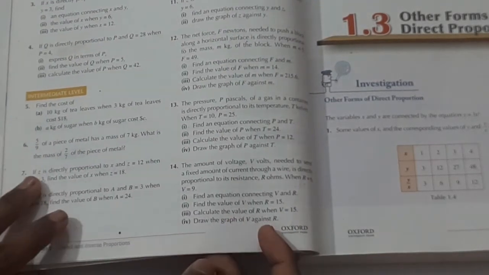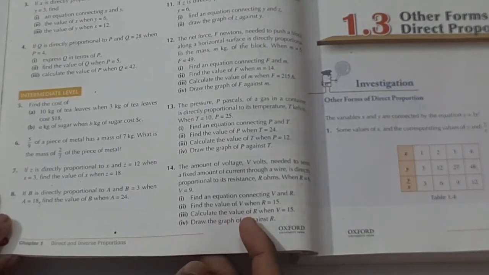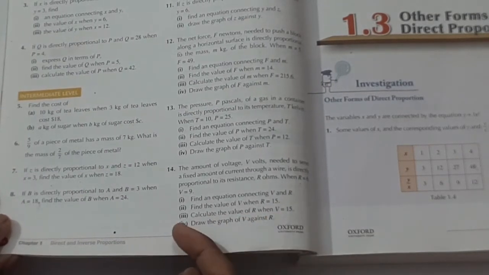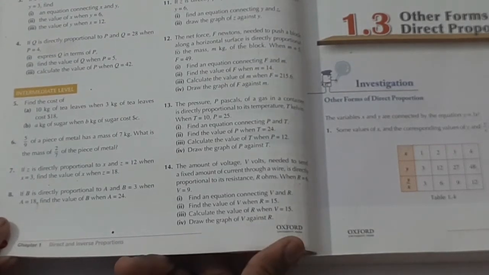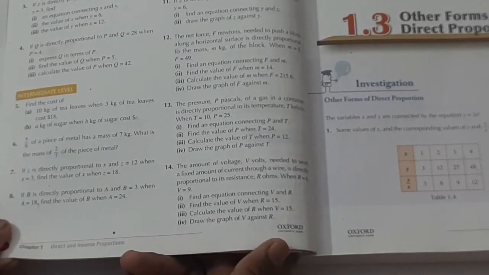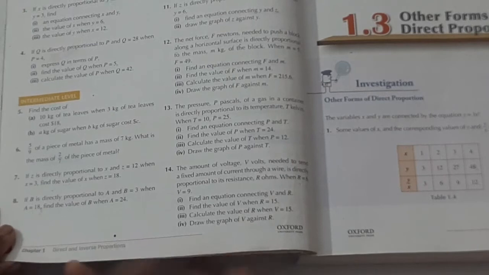Okay, so this question has 4 parts. First part is find an equation connecting V and R. Second part is find the value of V when R is 15. Then in part 3, calculate the value of R when V is 15. Then draw a graph of V against R. So let's start solving the question without wasting any time.